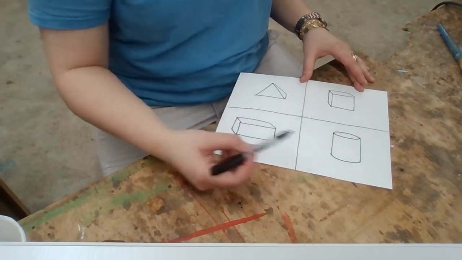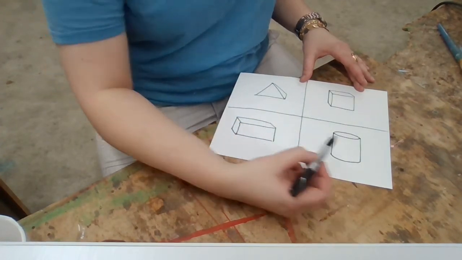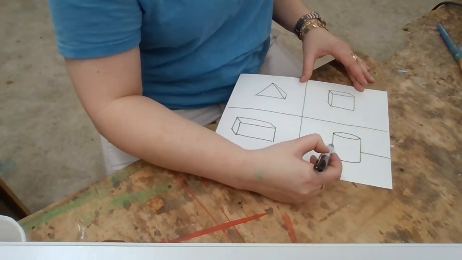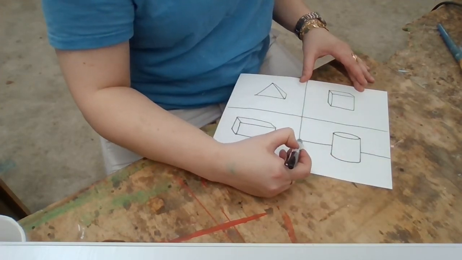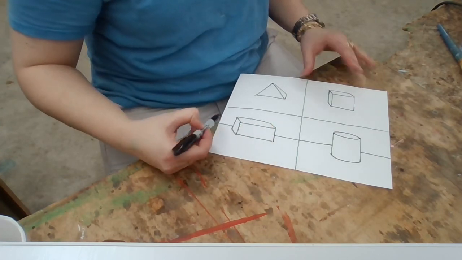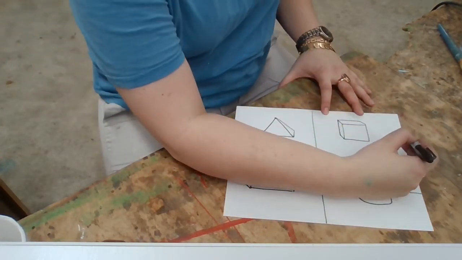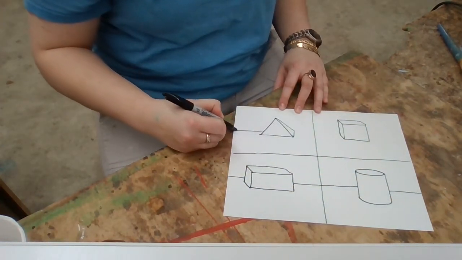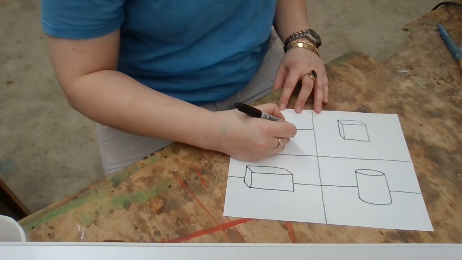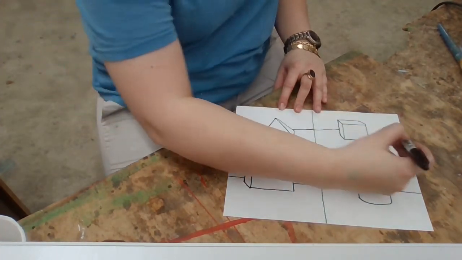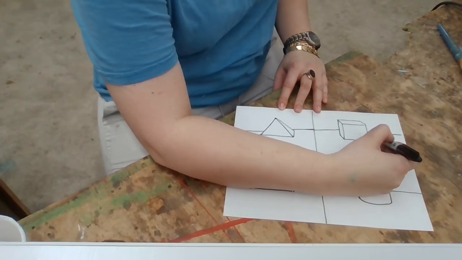Now to make all of these forms look like they're sitting on something, I'm going to draw a table line. Now I'm going to do them on the top. Sorry, you might cover it for a minute. It's okay if they're a little shaky.